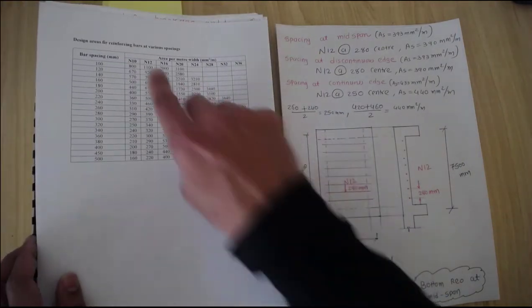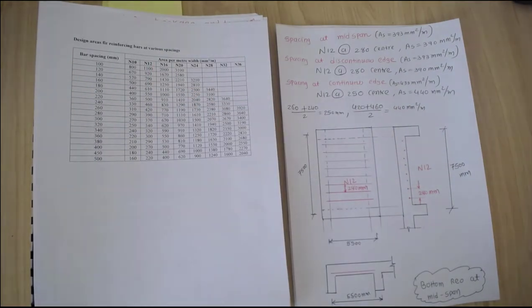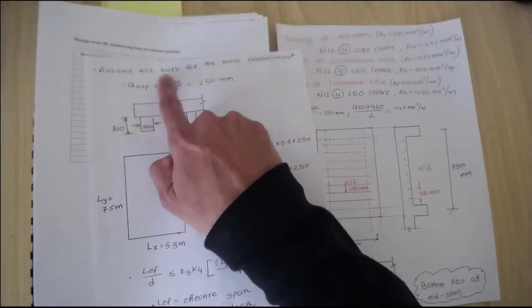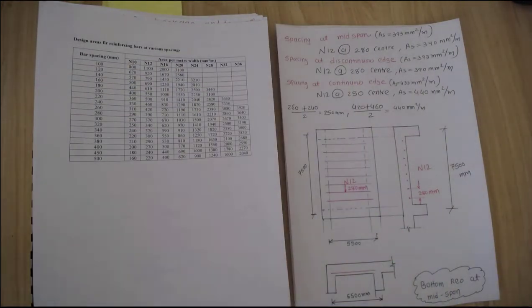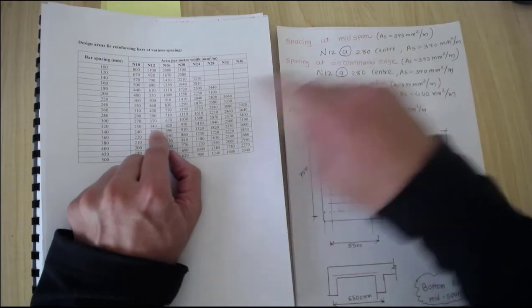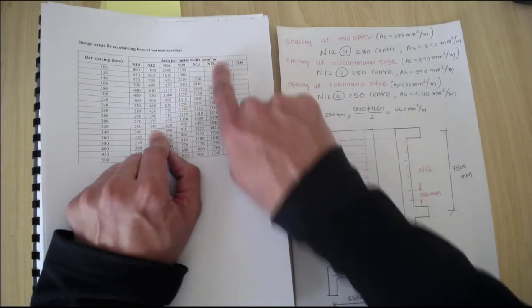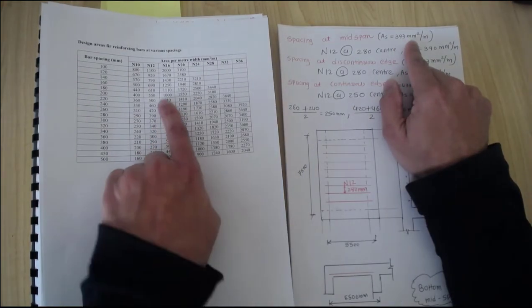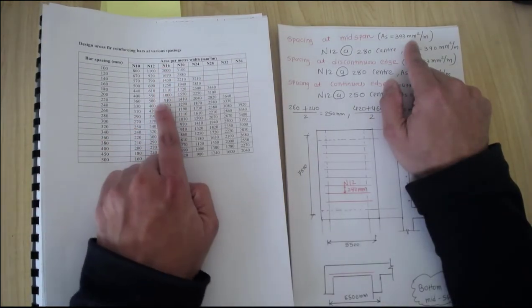And we are using N12 bars. We assumed N12 bars at the start, so we are working on these N12 bar columns here. Please note these values are millimeter square per meter, and now we are targeting 393 millimeter square. So come back here and check for something close to 390.